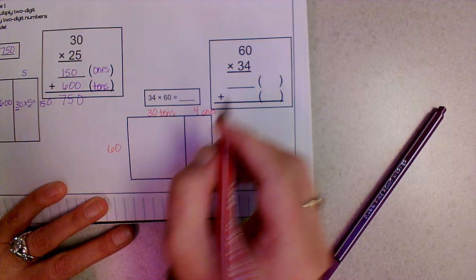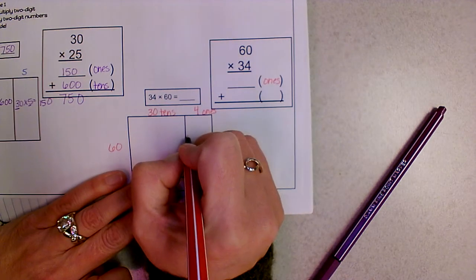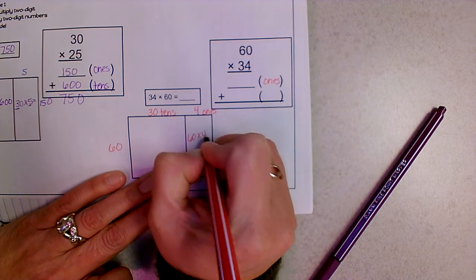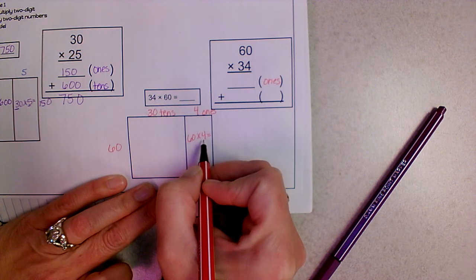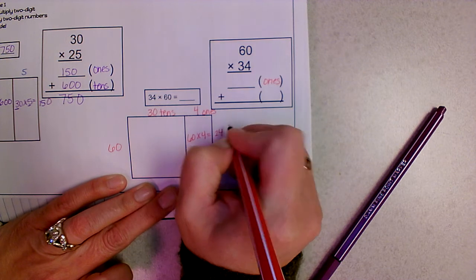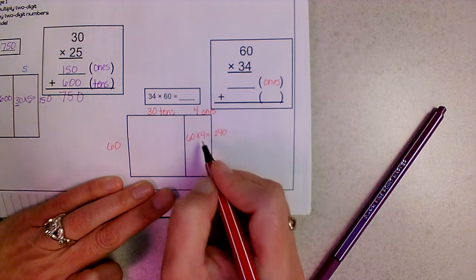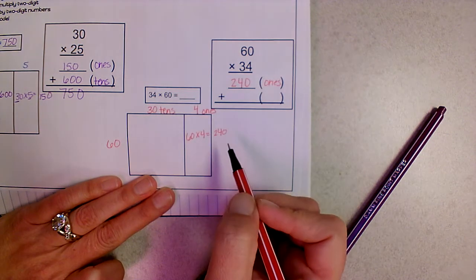So first I'm going to multiply my 1s, okay? My 1s is 60 times 4, right? 6 times 4 is 24. Then I add that 0, right? So my 1s is 240. Okay.